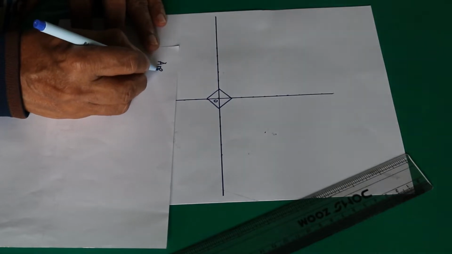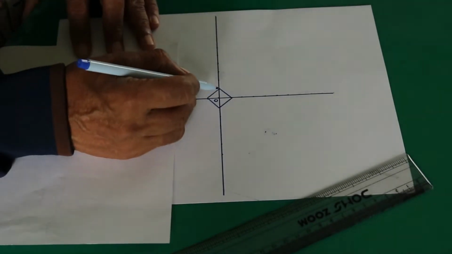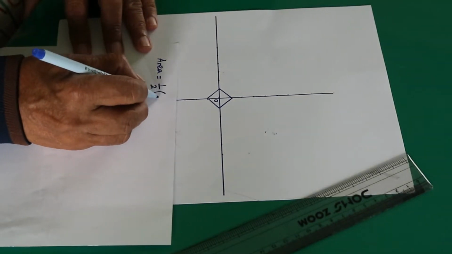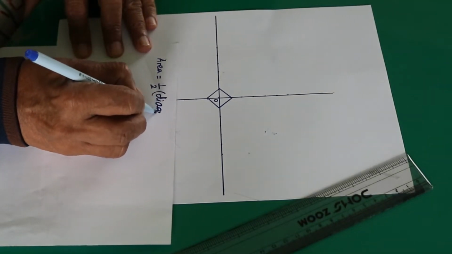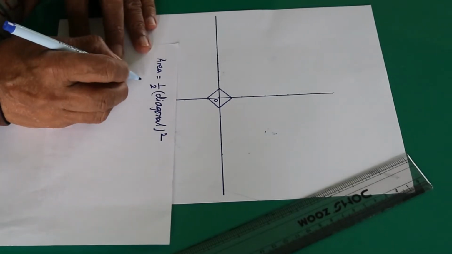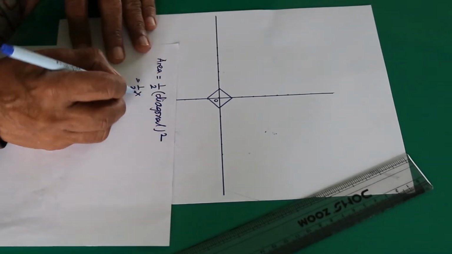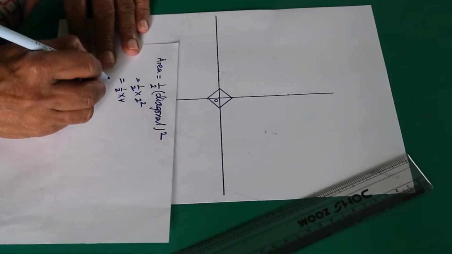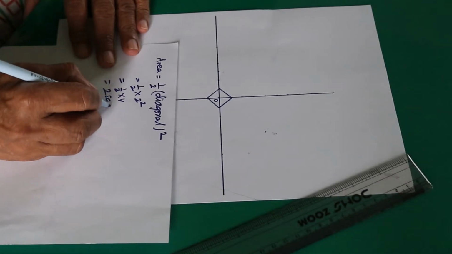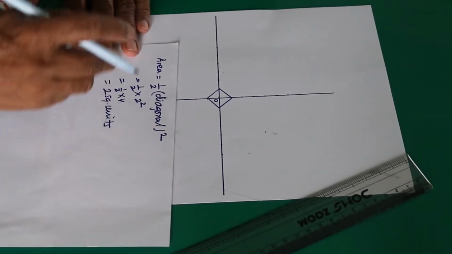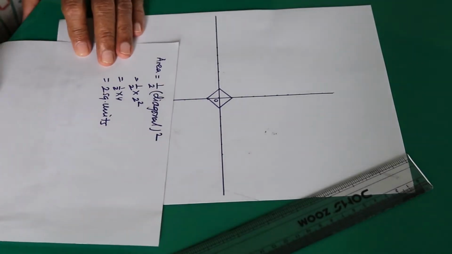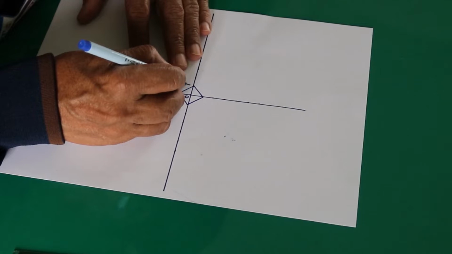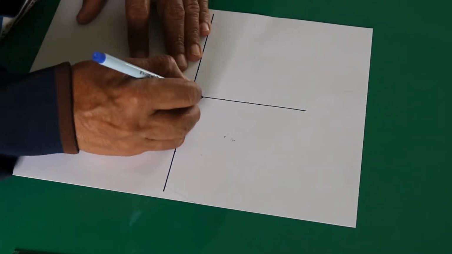Here, when the diagonals are given, the area of a square is defined as half diagonal square. So that is half into diagonal, which is 2 square, and that gives us 1 by 2 into 4, which is equal to 2 square units. So remember that this square has an area of 2 square units. Okay, let this square be A, B, C, D.